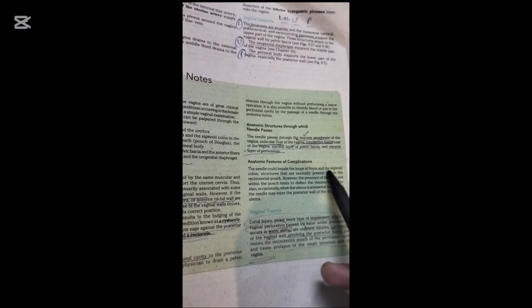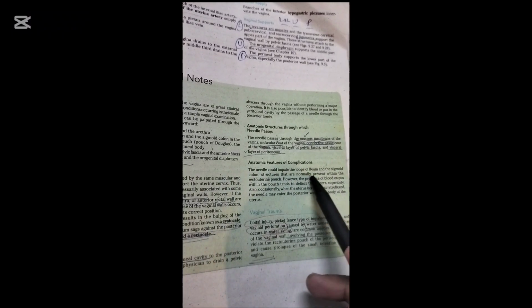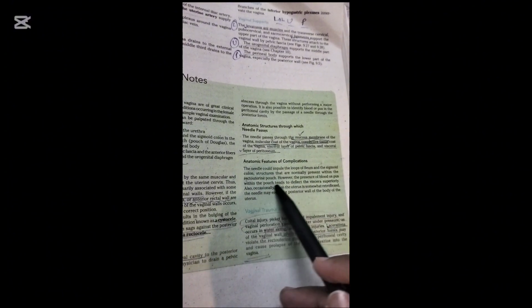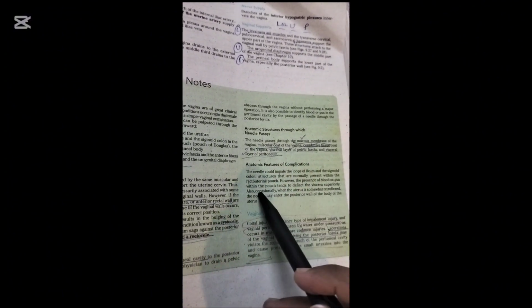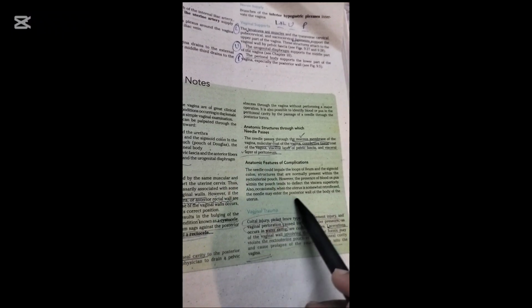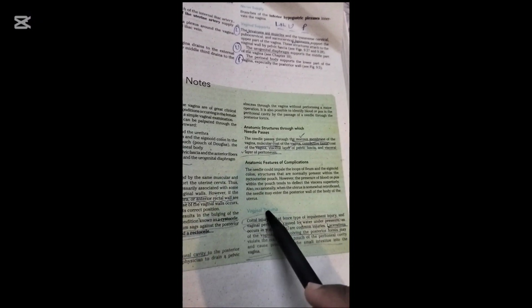The needle could impale the loops of ileum and sigmoid colon, which are present posteriorly in the rectouterine pouch. However, the presence of blood or pus within the pouch will deflect the viscera superiorly. Also, occasionally, when the uterus is retroflexed, the needle may penetrate the posterior wall of the body of the uterus.